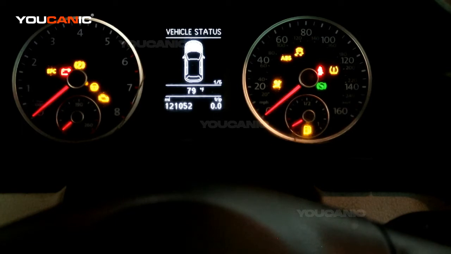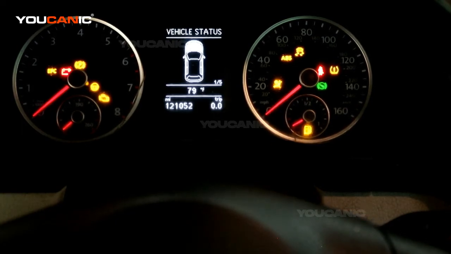Welcome to YOUCANIC. In this video we're going to show you how to turn on the options. For example, if you want all the doors to unlock when you unlock the car, or if you want the doors to automatically lock when you leave the vehicle, we're going to show you how to do that.